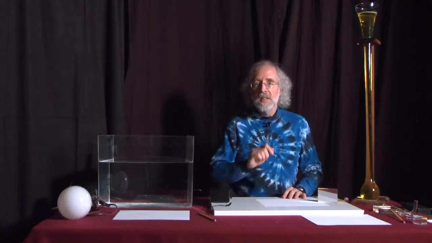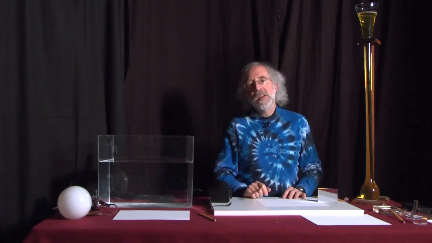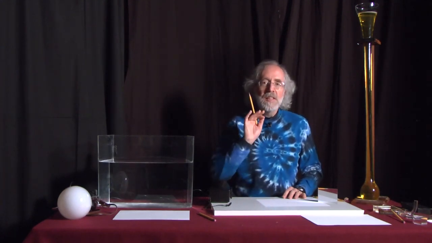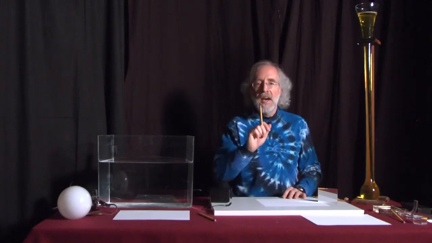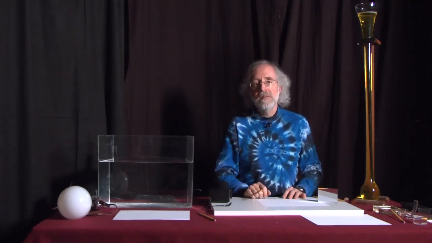But we've looked at mirrors where the light reflects. But now we want to consider clear objects where the light can go in and it can pass through. And when that happens, it bends. That's something we'll talk about in the next segment.